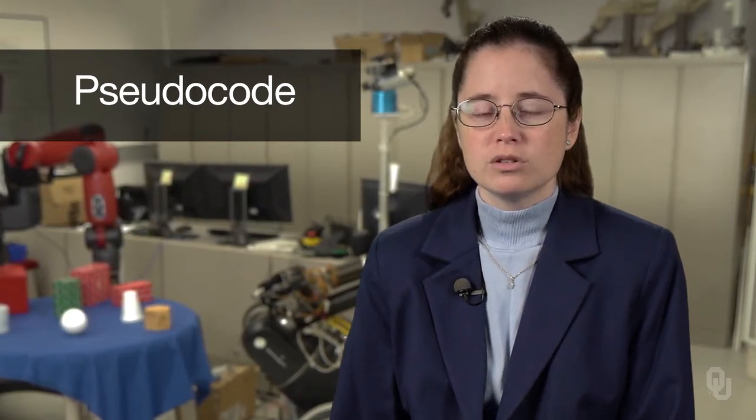So for example, we're going to use the concept of if, which we've talked about in controls. If something happens, then you do this. But we can express it in a way that doesn't tie it specifically to a particular language. So we're going to talk about that with some examples, and you'll see what we mean.